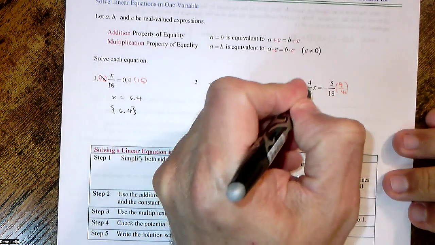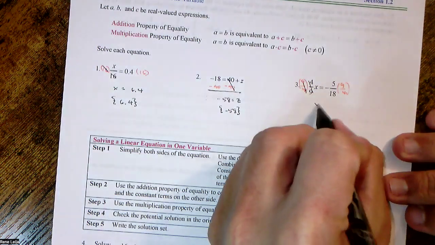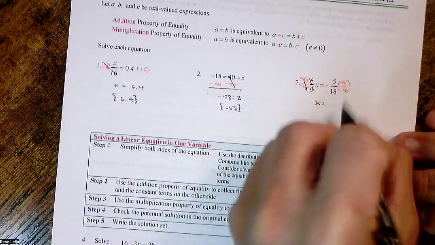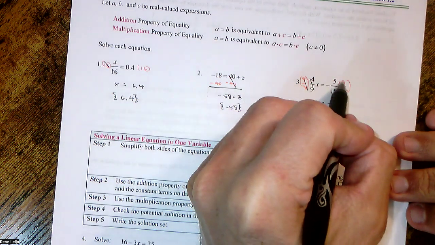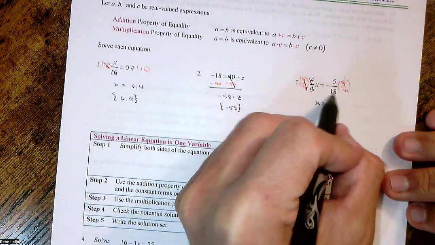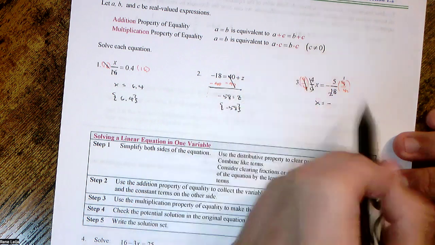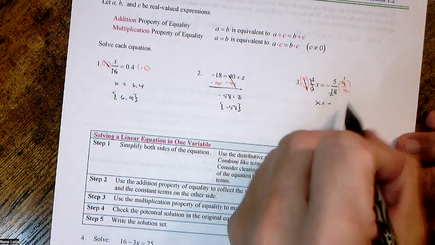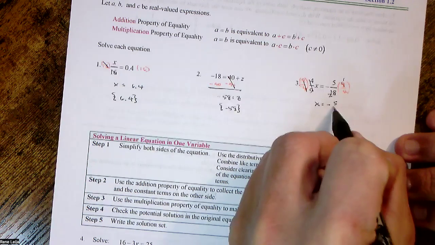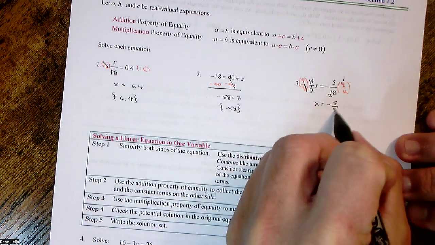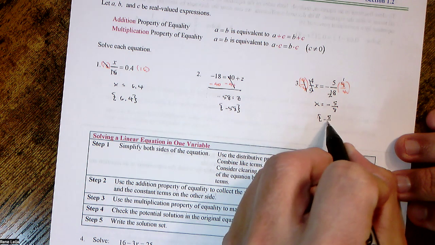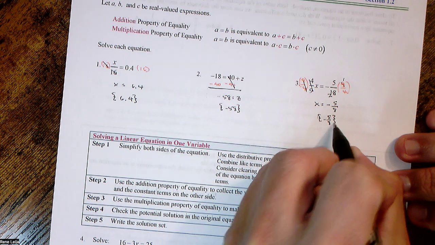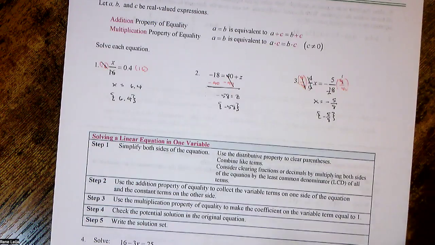So these guys will reduce. So we get x equals, now negative times a positive is a negative. And so we're going to be able to reduce. 9 goes into 9 once and goes into 18 twice. Now when we multiply fractions, we multiply straight across. So 5 times 1 is 5. 2 times 4 is 8. So my answer is the solution set, negative 5/8.